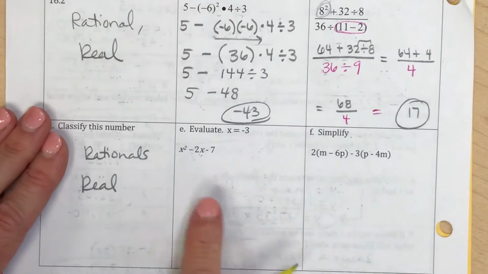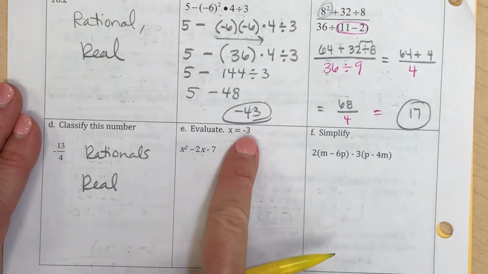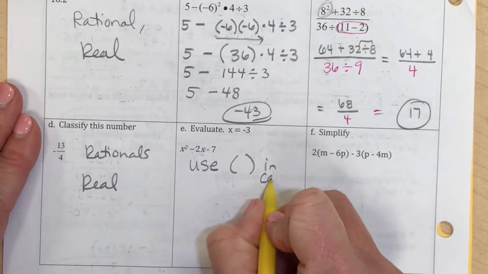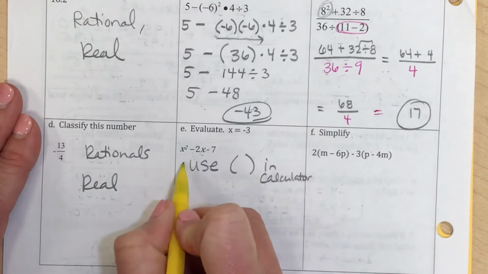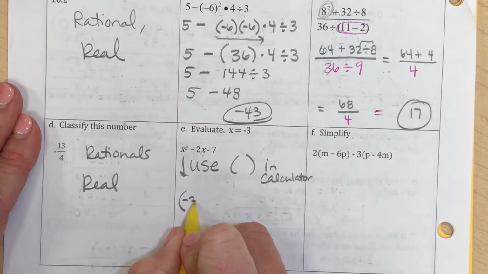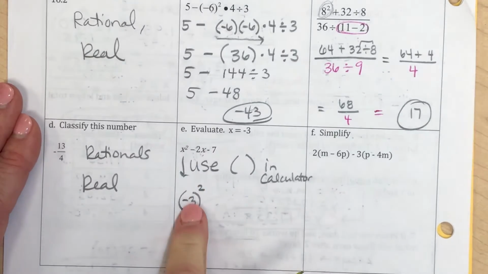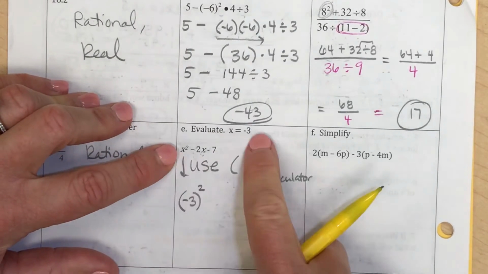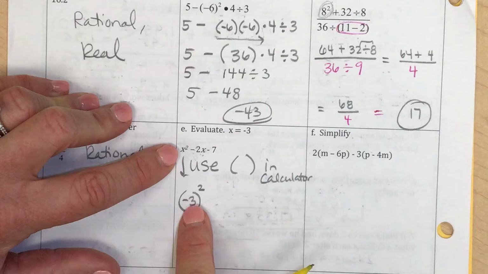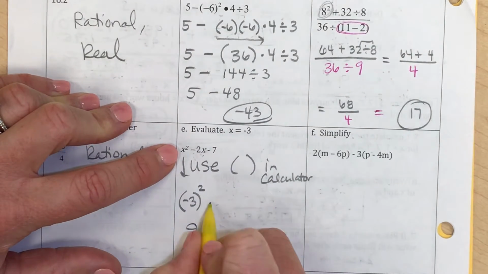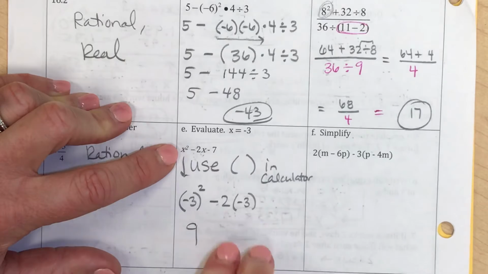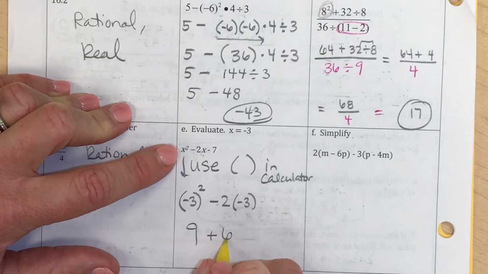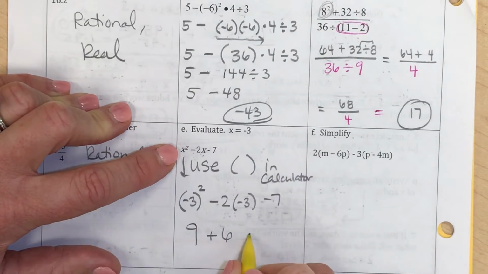Okay, the next two here that I have left, evaluating. What you want to do is use parentheses in your calculator. So if I'm going to put in a number for x, I need to put it inside the parentheses, and my square goes outside. So this is going to be -3 times -3. So if I have a number squared, it's a number times itself. Well, -3 times -3 is going to get you 9. Then I'm going to subtract 2 times -3. So if I multiply these together, -2 times -3 is going to get me +6. And then I'm going to subtract 7 at the end.